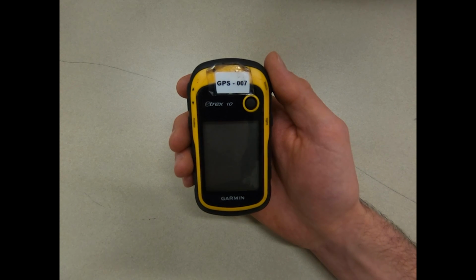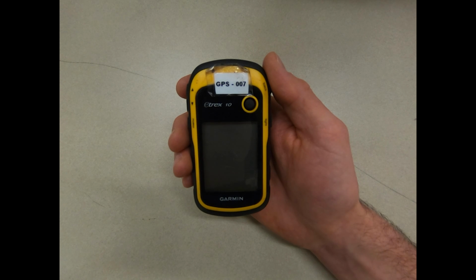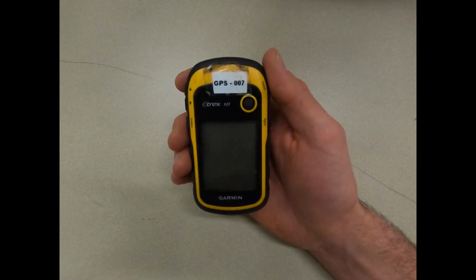Hey folks, today we're going to be going over using GPS on the Western Mountain Rescue Team. GPS is one of our primary tools in search operations. We're going to be going over tracks and the importance of tracks, changing the datum and position format, setting waypoints, finding your coordinates, and GPS interference. So let's get to it.